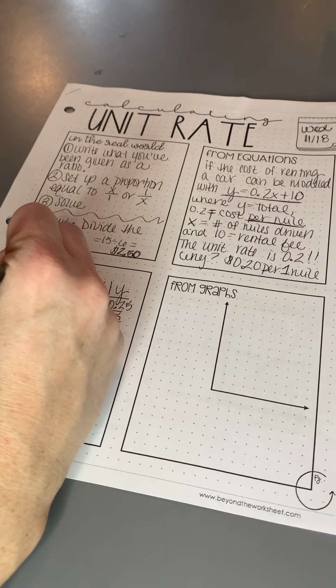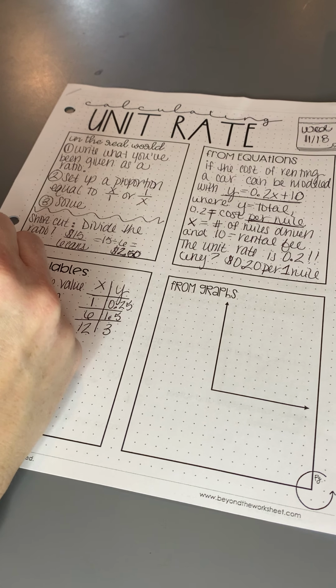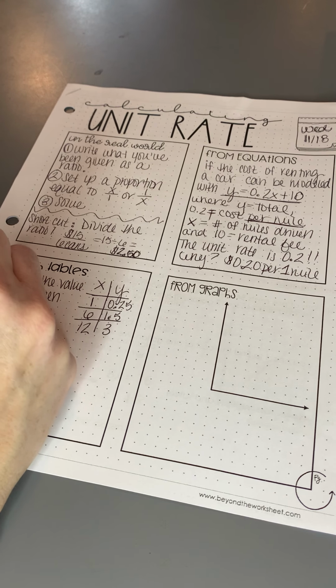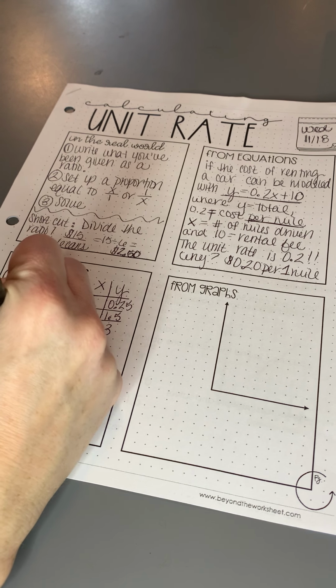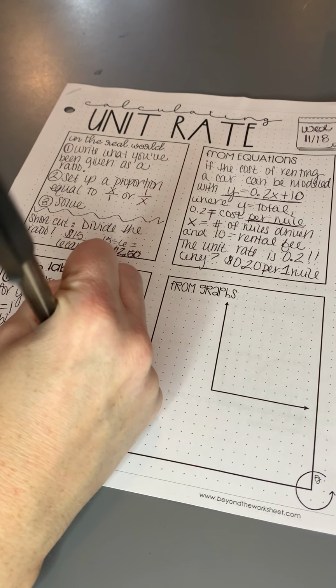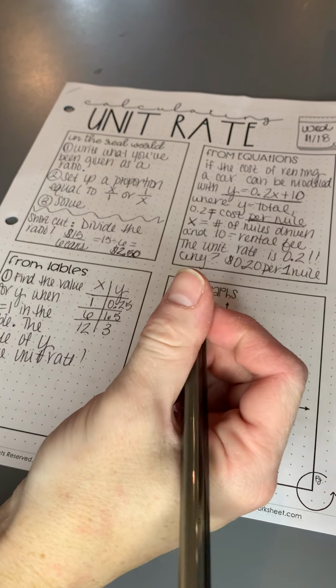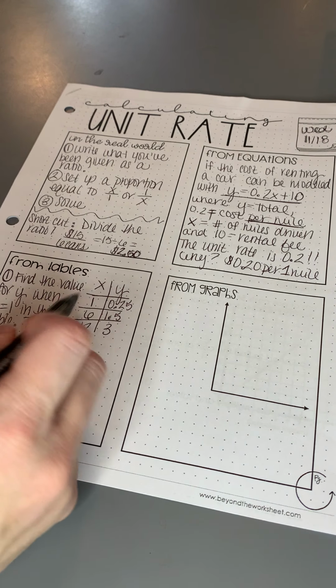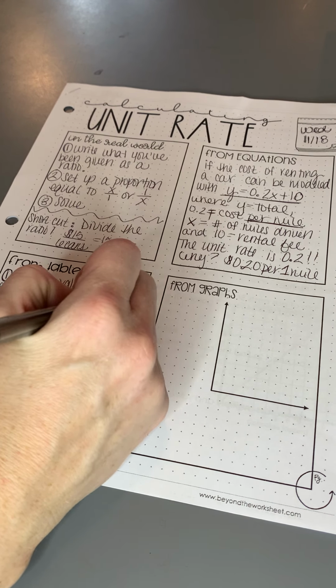The value of y is the unit rate. So here, x equals 1 right there, so our unit rate would be 0.25.